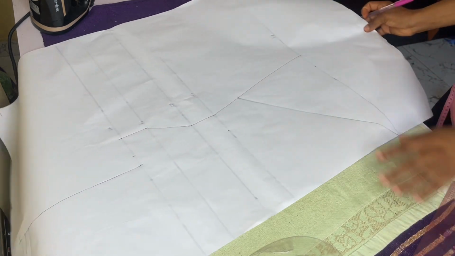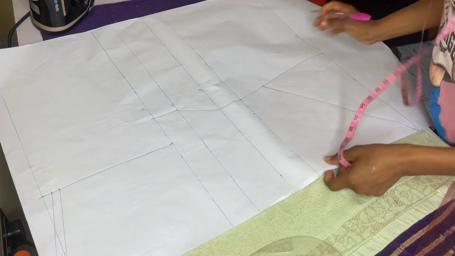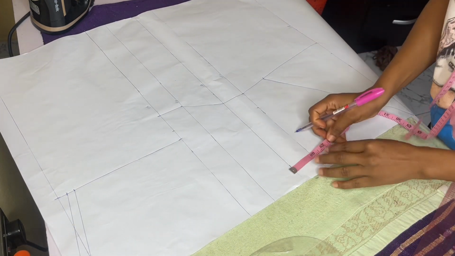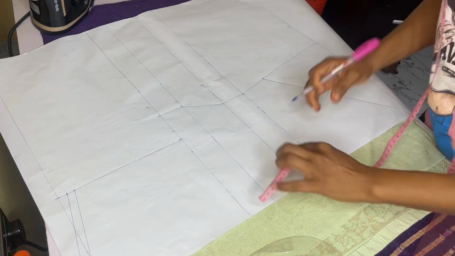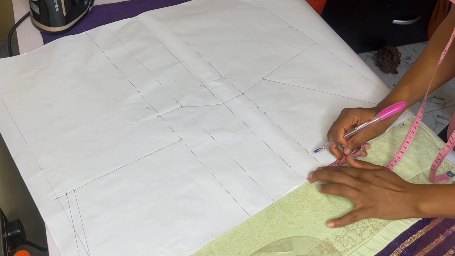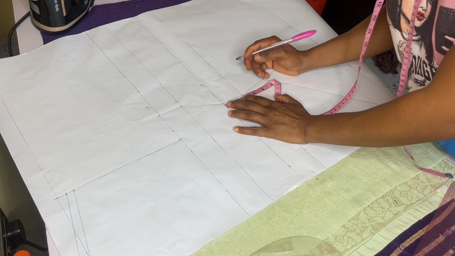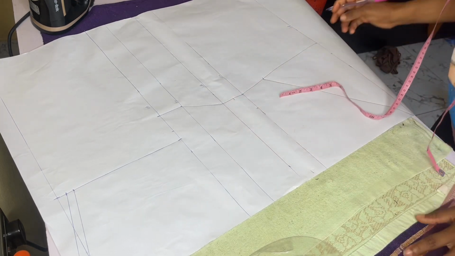So I've connected it. Then the main design is, let me see, I'll just come down by 1 inch from the under bust. So this is it. I'll connect to a straight line.